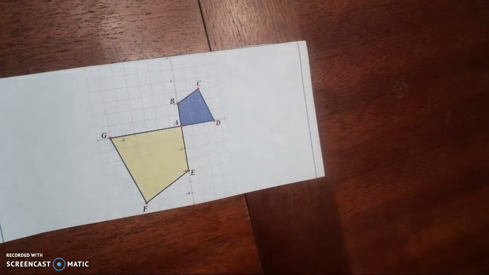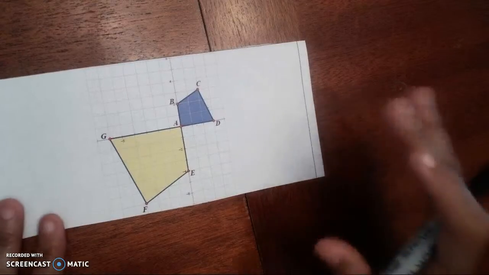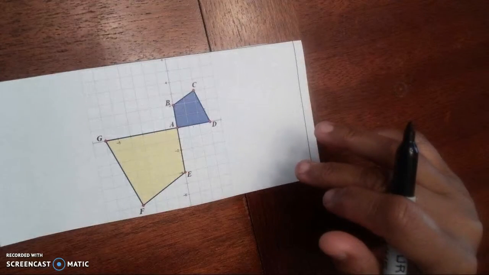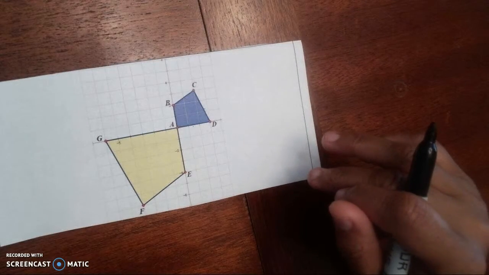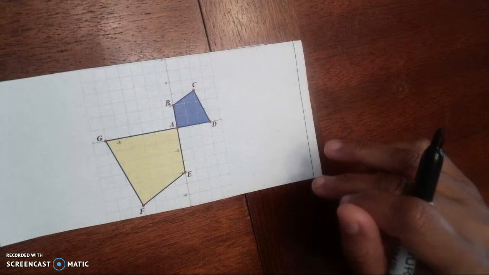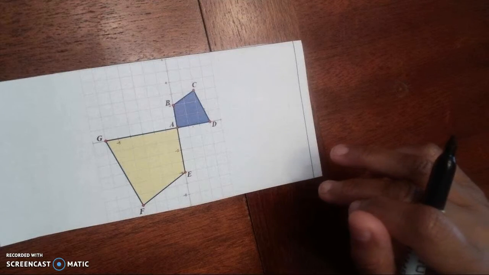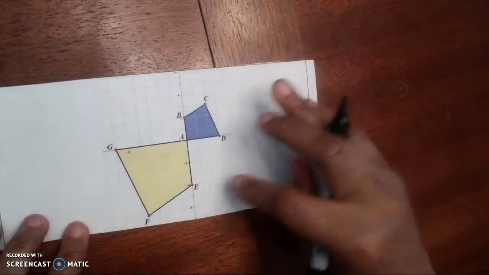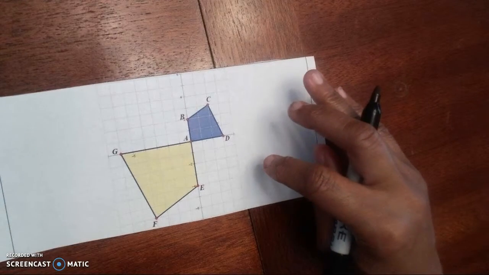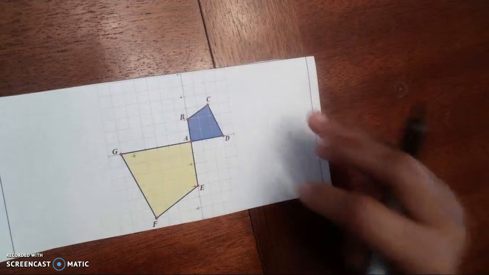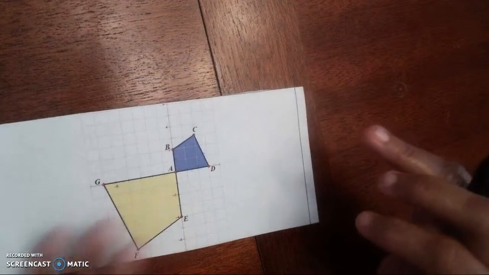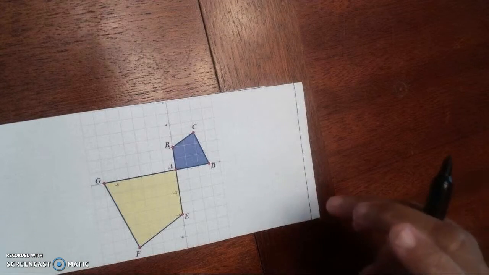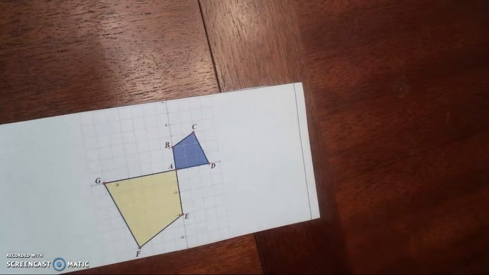So in a nutshell, what we're going to do today is determine if two figures are similar. And we are going to use what we learned prior in Unit 1, the Transformation Unit, the rigid transformations, which were translation, rotation, and reflection. We are going to use those rigid transformations, plus we're going to add dilations. Dilation is a transformation that is used to make a figure smaller or larger.